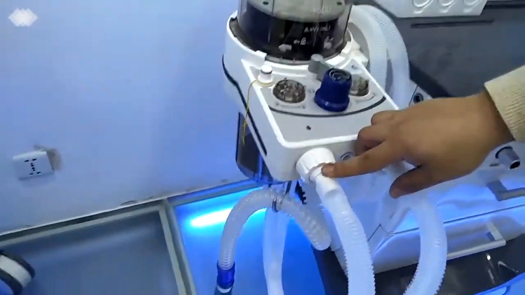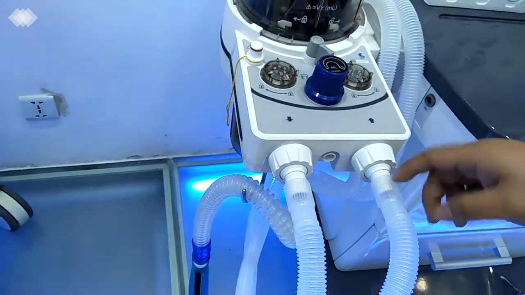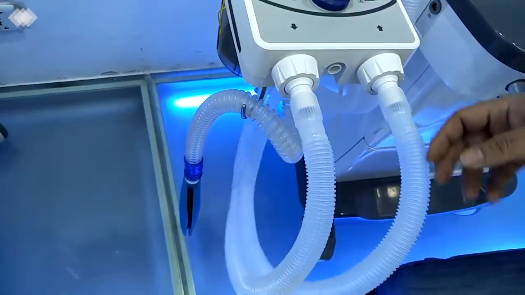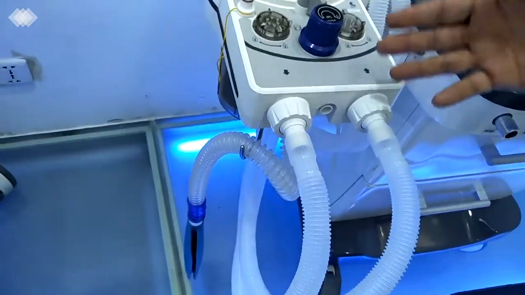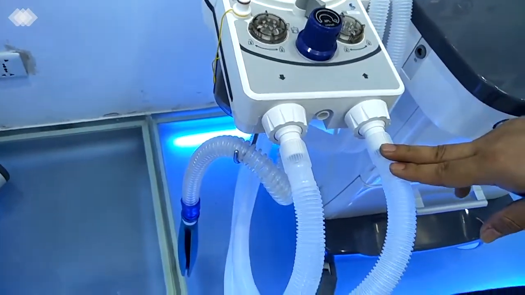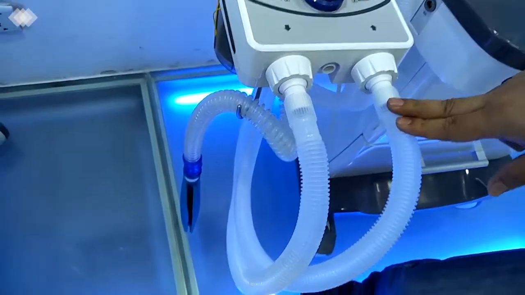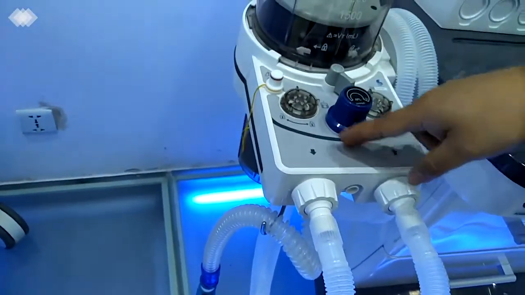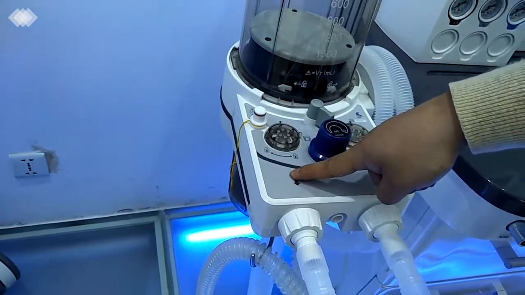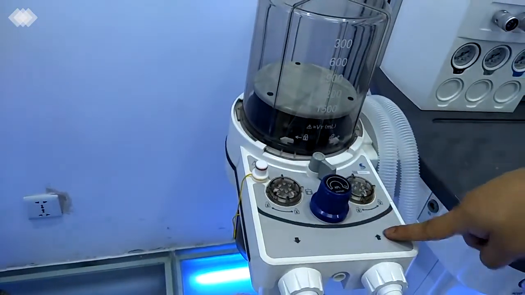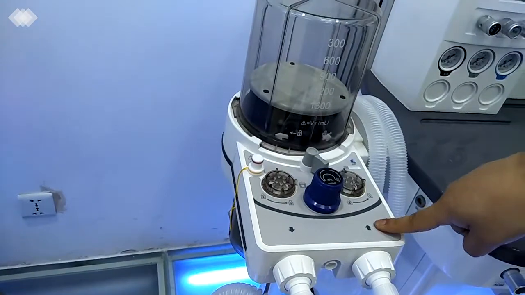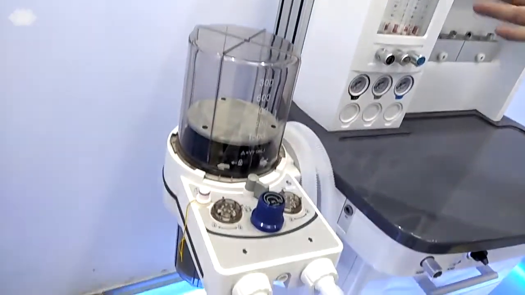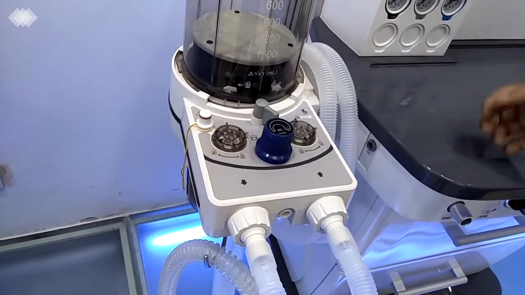And here is the inspiration port and expiration port. The pipelines we are using are all reusable. You can use them for at least 1 to 2 months for different patients, and they can be cleaned at 134 degrees and are autoclavable. For the flow sensor, we are using an internal design. That means one inside the inspiration port, one inside the expiration port, and the third one inside the main engine. So it ensures the flow we are setting is very accurate.